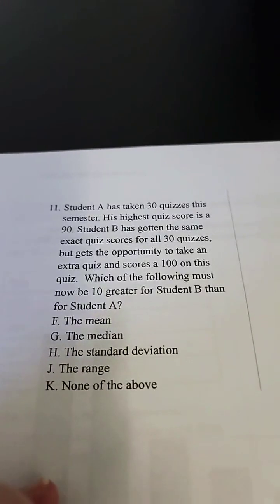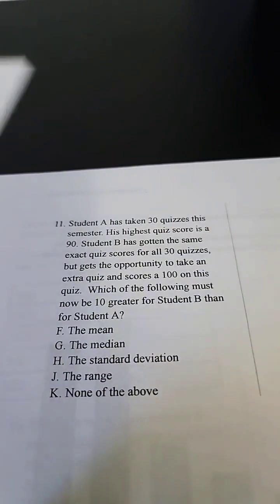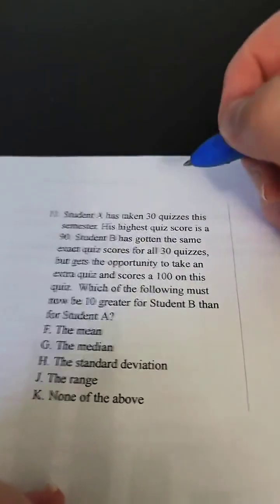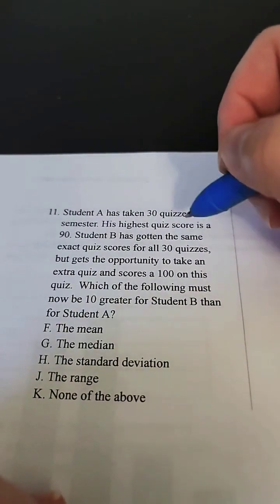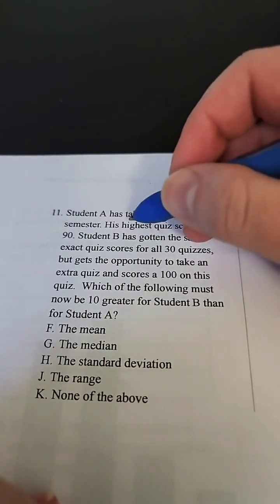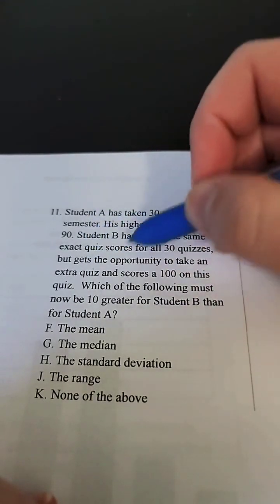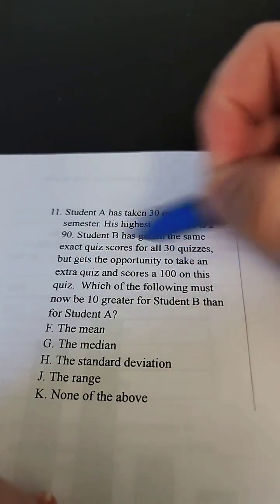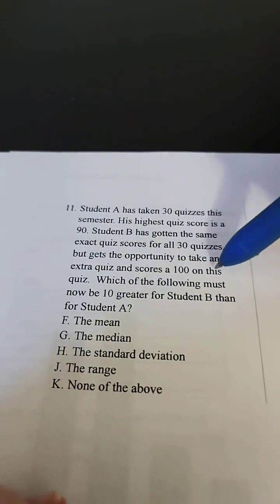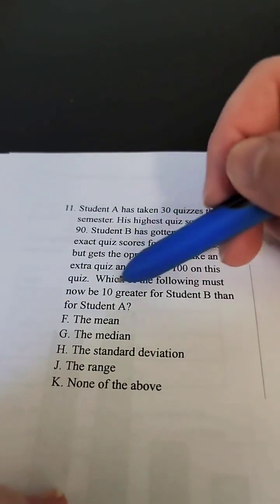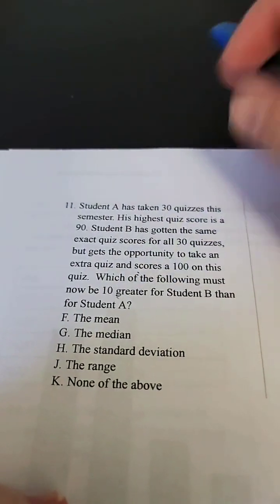So let's go to number 11. Okay, so number 11 says, student A has taken 30 quizzes a semester. His highest quiz score is a 90. Student B has gotten the same exact quiz scores for all 30 quizzes, but gets the opportunity to take an extra quiz and scores a 100 on this quiz. Which of the following must now be 10 greater for student B than for student A?